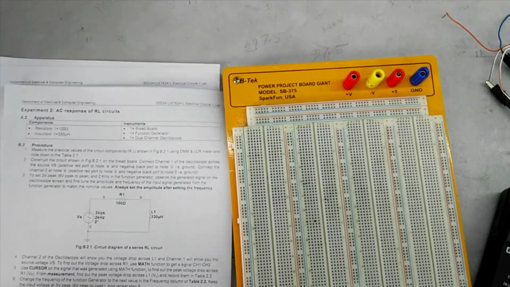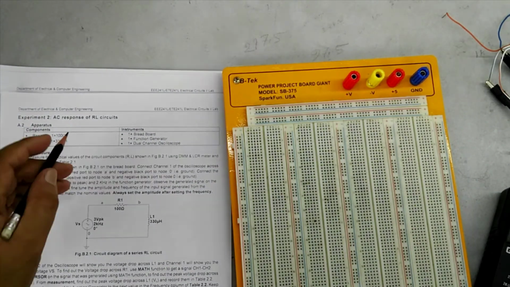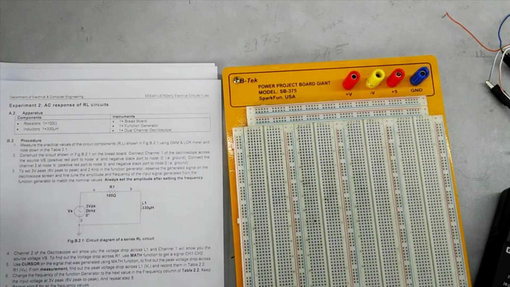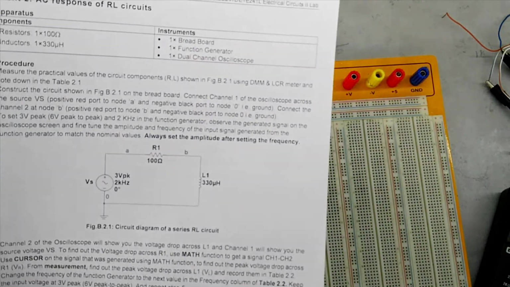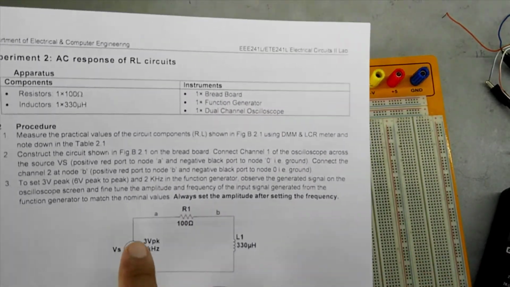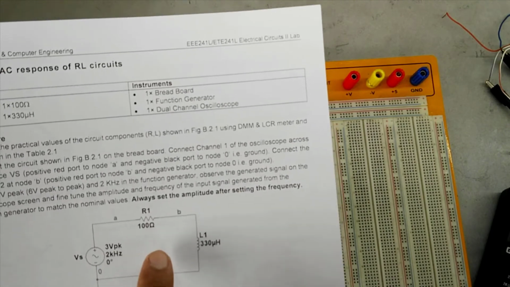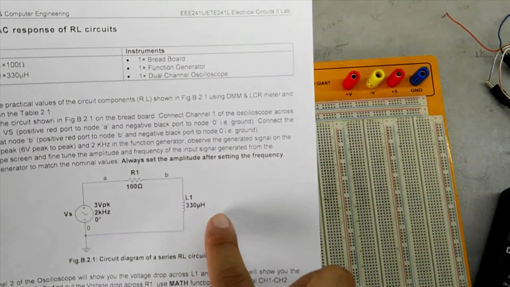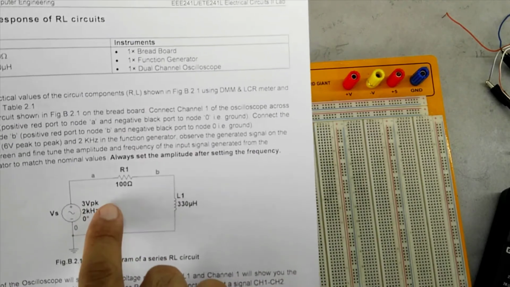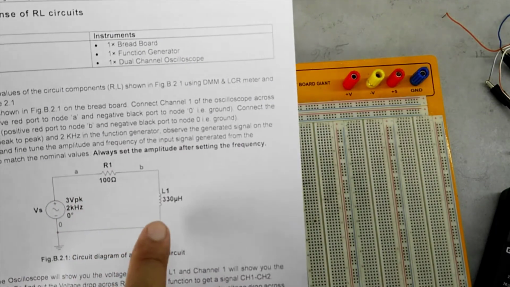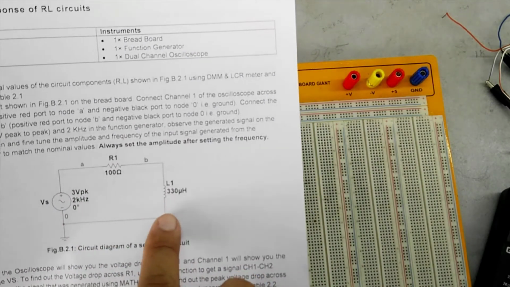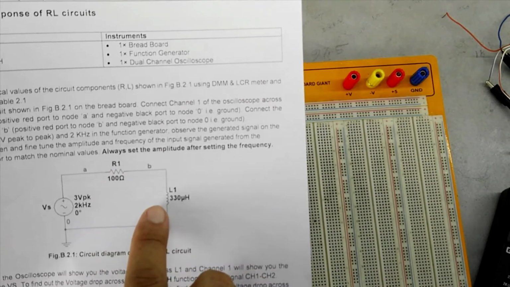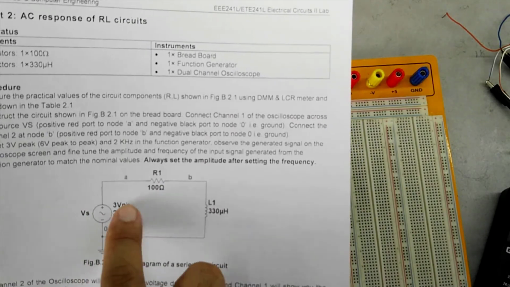Now we'll look at our experiment 2, AC response of RL circuits. Here, as previous, we will connect a series circuit, but instead of capacitor, now we're observing the effects of an inductor. So there is a 100 ohm resistor, 330 microhenry inductor connected in series, and then we have a source.